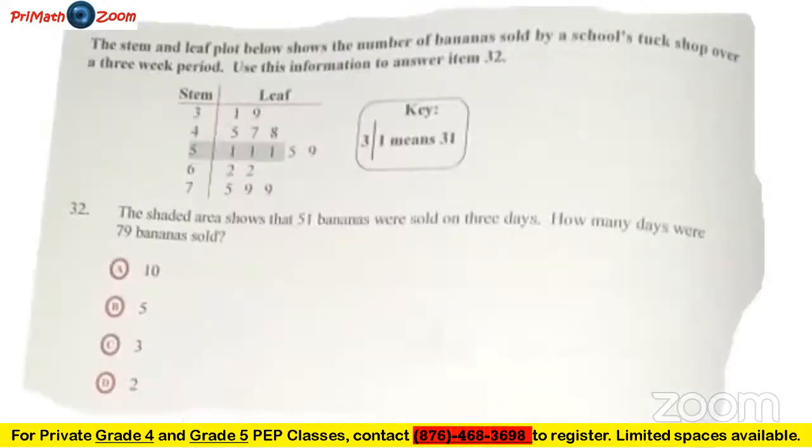The stem and the leaf plot below shows the number of bananas sold by a school stock shop over a 3-week period. Use the information to answer item 32. So we know in a stem and leaf plot, 3 for the stem, 1 for the leaf means 31. The shaded area shows 51 bananas were sold on 3 days. As we can see here, 51, 51, 51. How many days were 79 bananas sold? 79, 79. So 2 days. This is the correct answer.